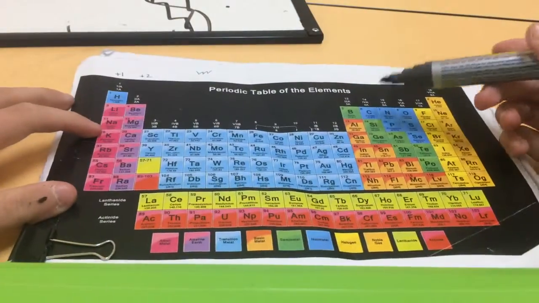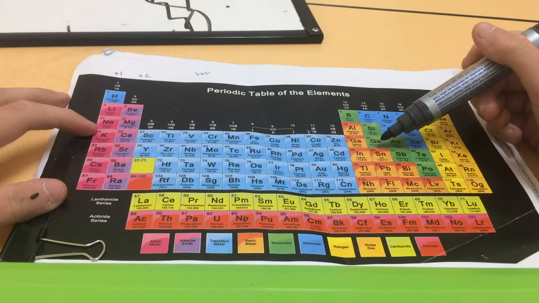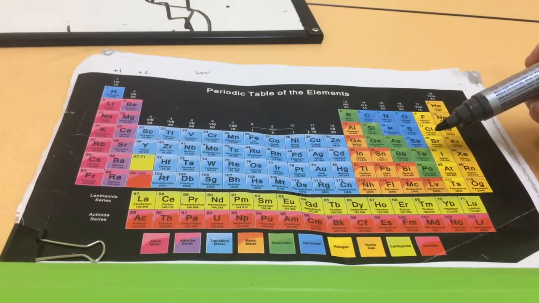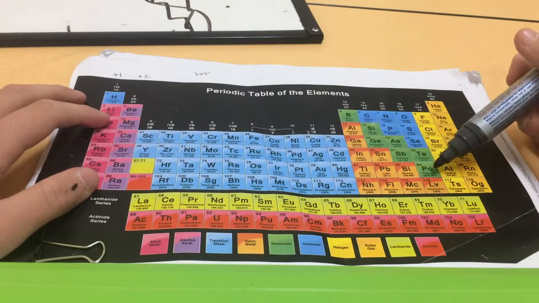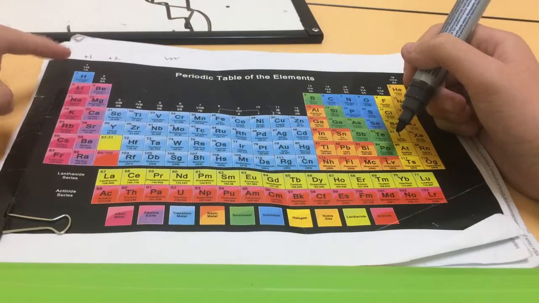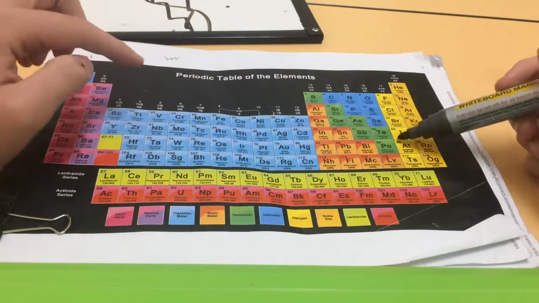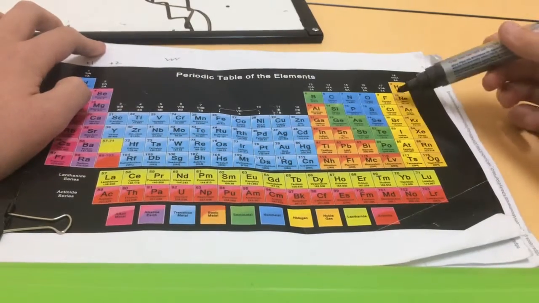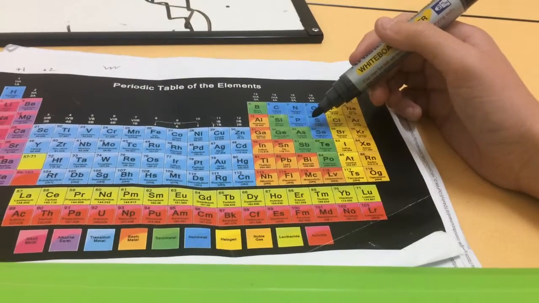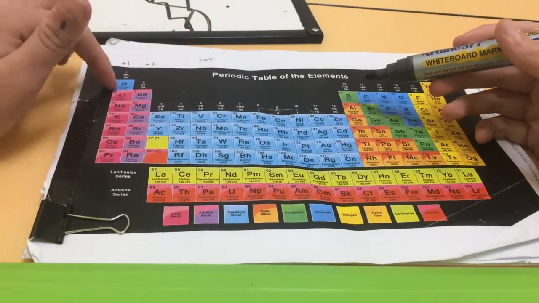You see this green line here with boron, silicon, germanium, arsenic, antimony, polonium. You see this green line? Anything on the left of that green line, except for hydrogen, is a metal. Anything on the right side, including the noble gases, is a non-metal. Anything on the left, including hydrogen, is a metal.